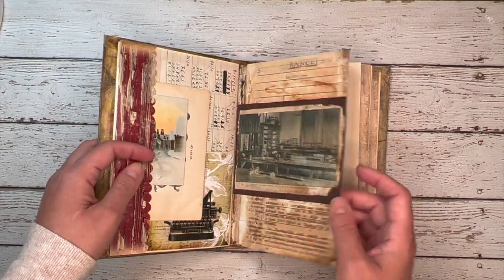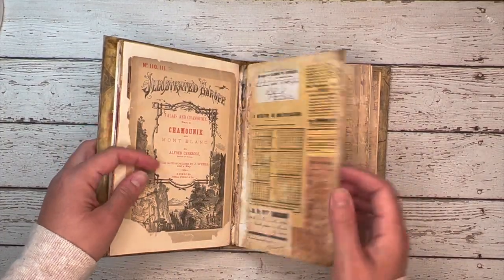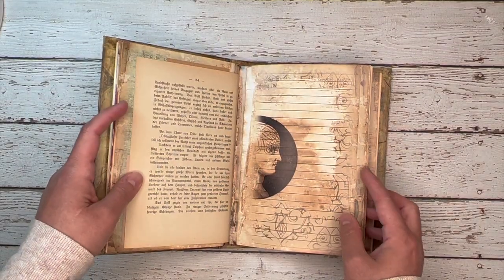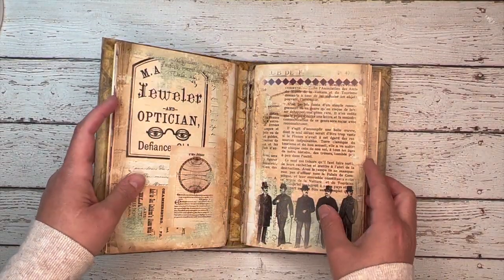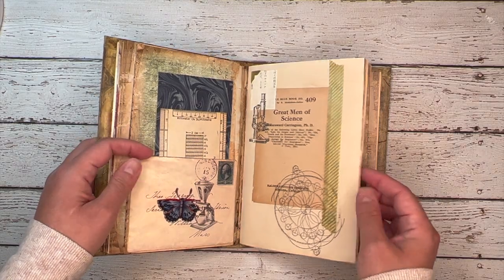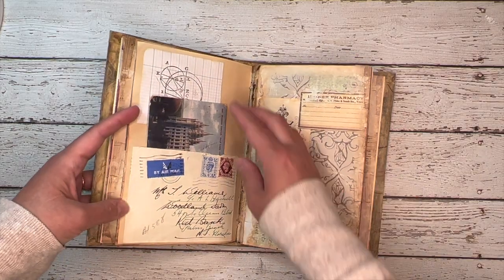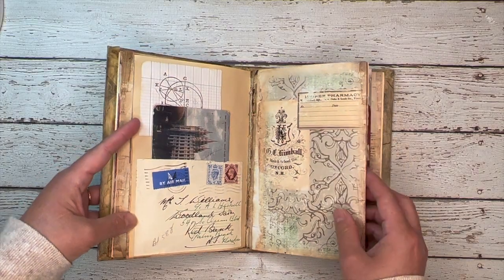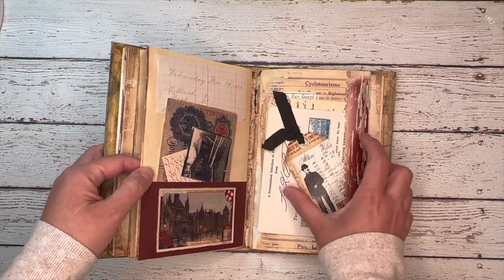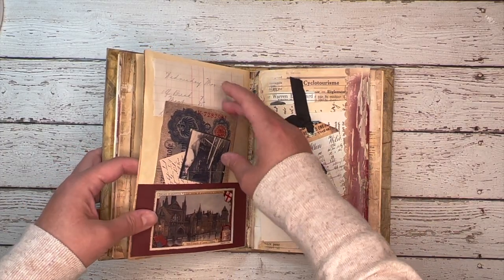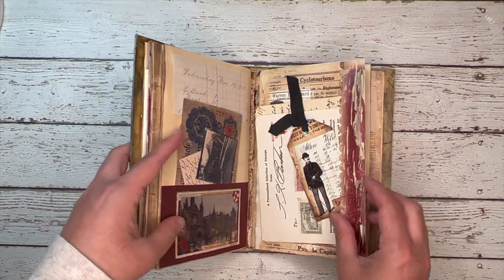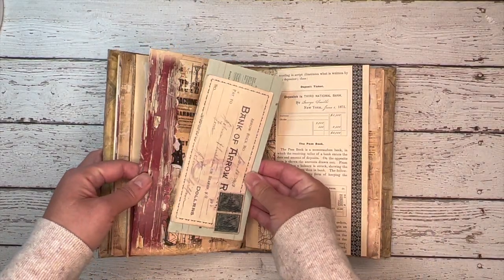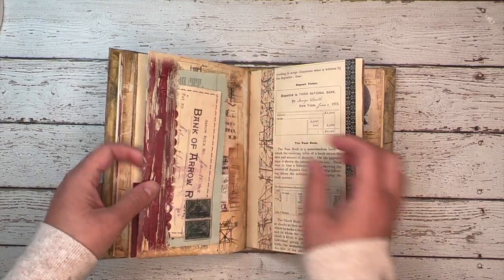I've done many junk journals in this style. They're a lot of fun. Different kinds of pockets. They're fun to fill with found items or just ephemera that you create, right?